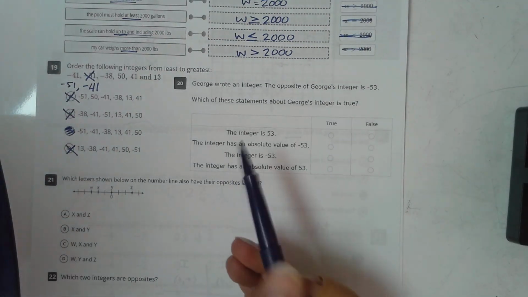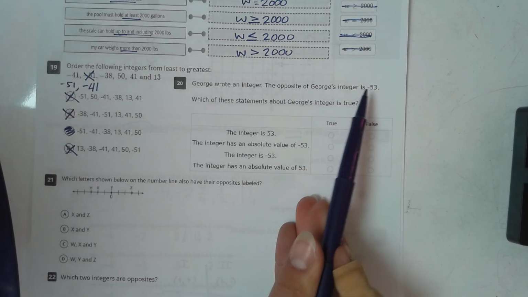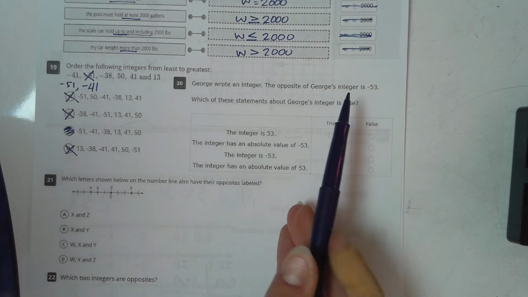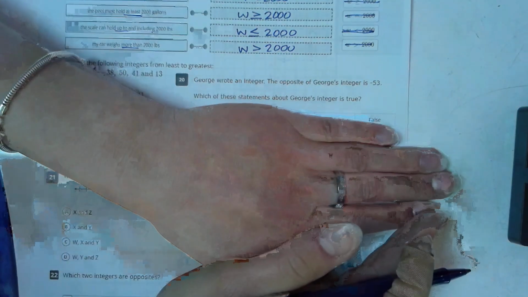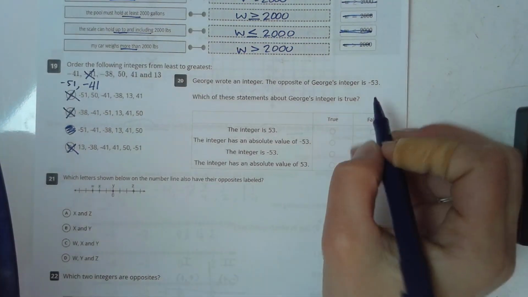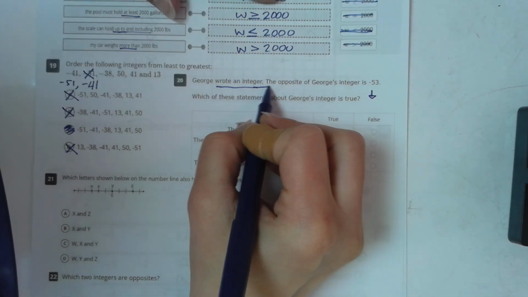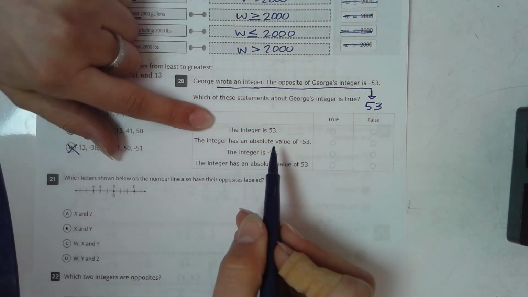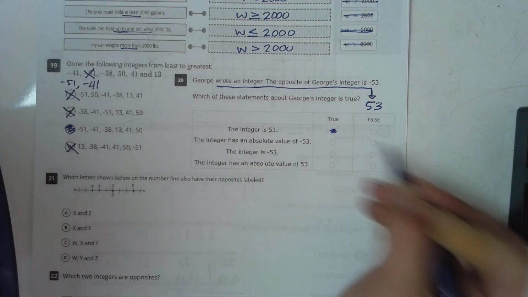George wrote an integer. The opposite of George's integer is -53. Which of these statements about George's integer is true? So if the opposite of George's integer is -53, before even looking at any of these, we can think about, well, that means the integer that he wrote would be 53. So now we can look at these statements and see. The integer is 53. That's true. We just figured that out.